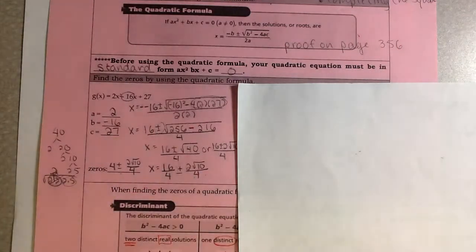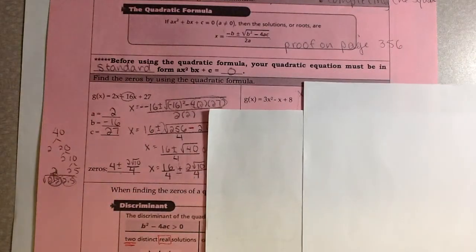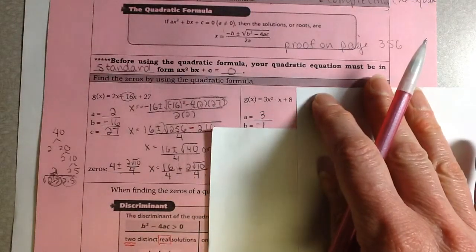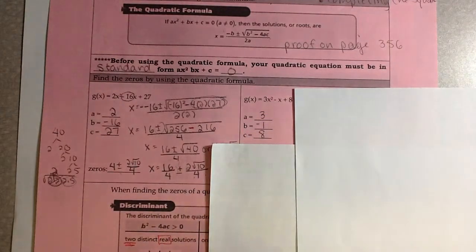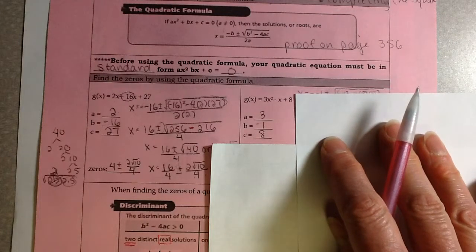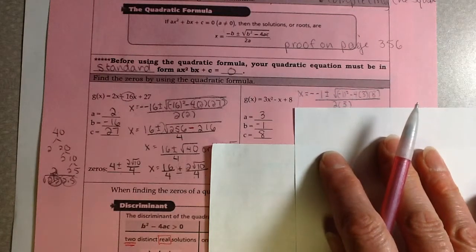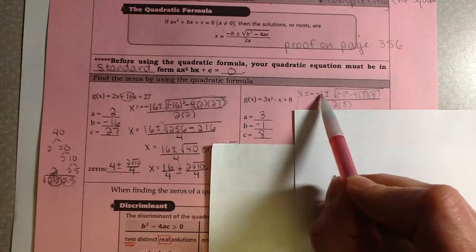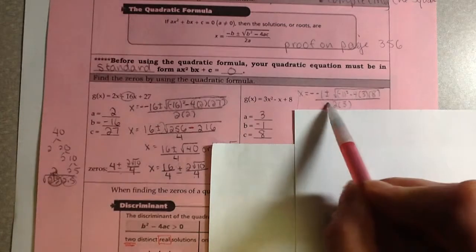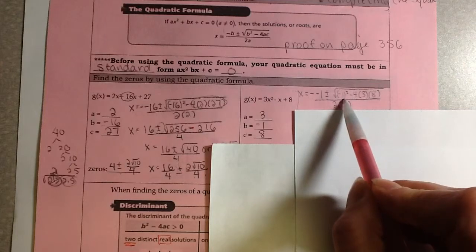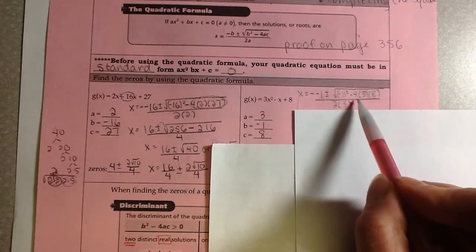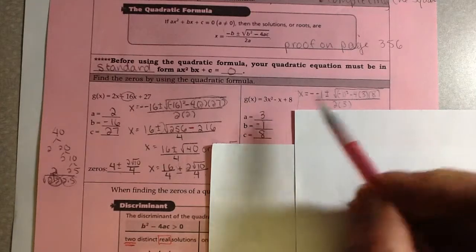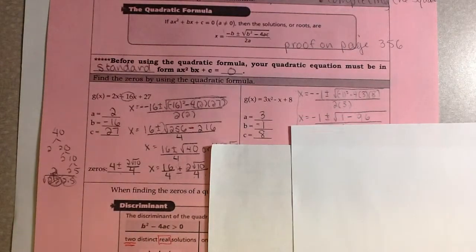The next example we have is 3x squared minus x plus 8. Identifying a, b, and c, we can then substitute those values into the quadratic formula. Again, this b is negative, so it's going to be negative and then a negative 1, plus or minus, and then we just substitute the values for b, and then 4 times ac, and that goes over 2 times a, which is 3. And then you just simplify.